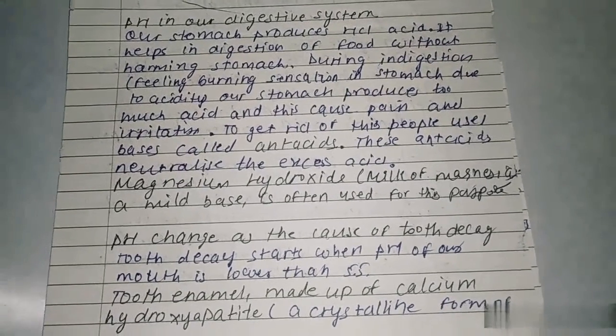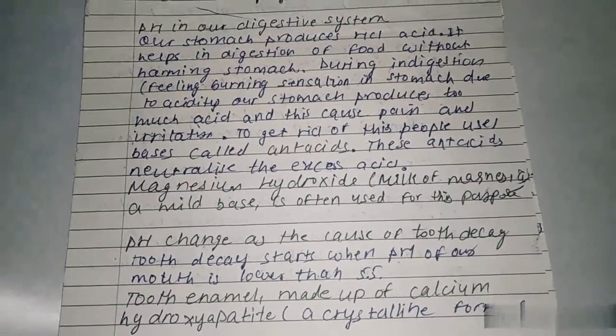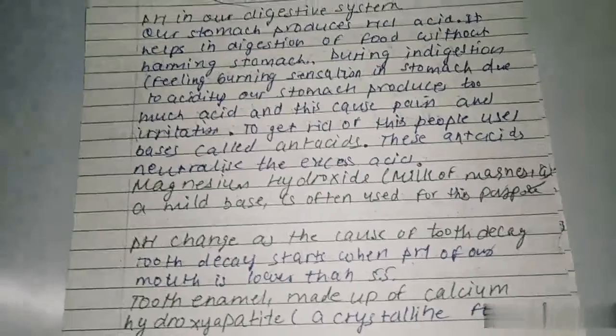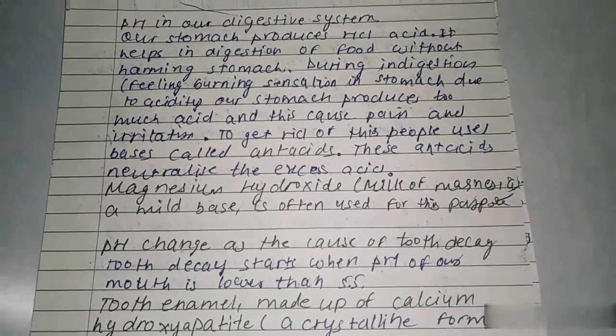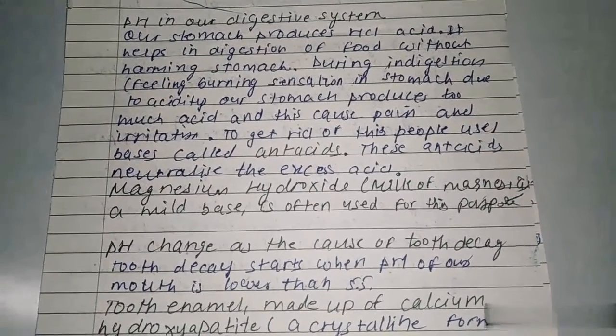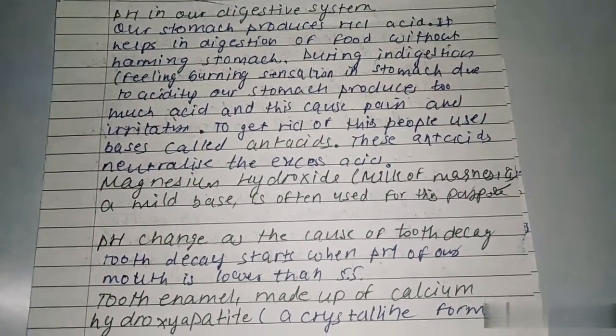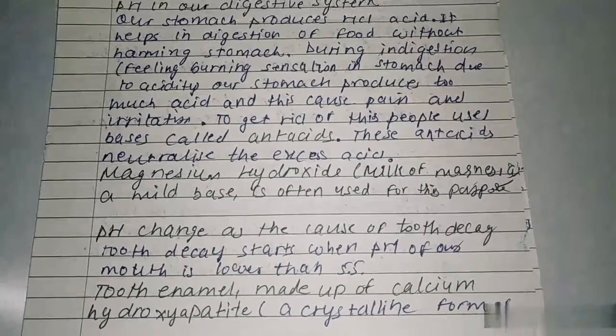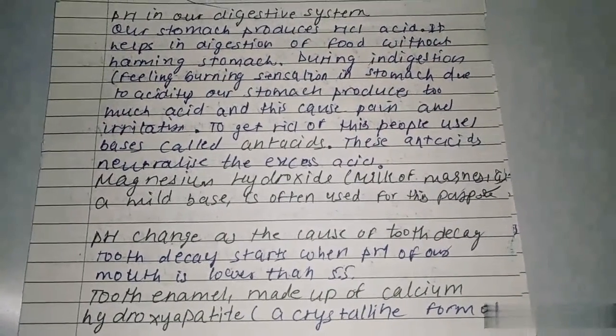Indigestion में क्या होता है कि हमारे पेट में एक ऐसी सेंसेशन होती है जैसे कुछ जल रहा है. ठीक है. तो उसमें क्यों होता है वो ऐसा? क्योंकि जो हमारा स्टमक होता है, that produces too much of acid which causes pain and irritation. ठीक है. अब इस पेन से छुटकारा पाने के लिए people use bases.